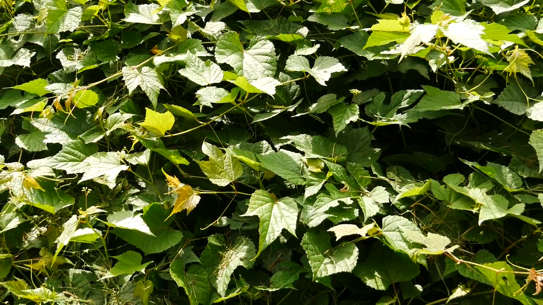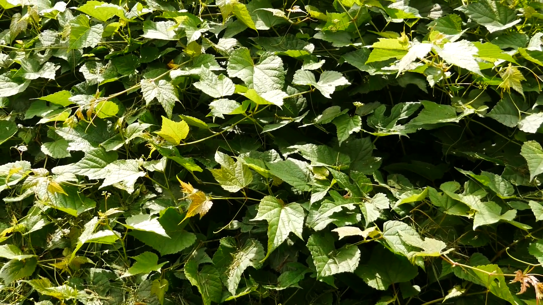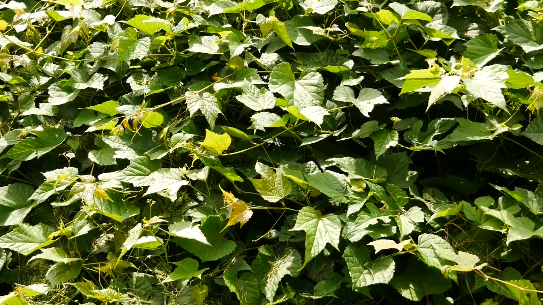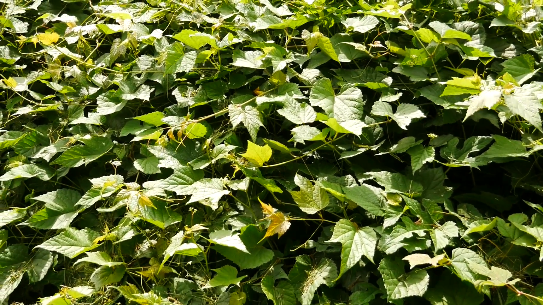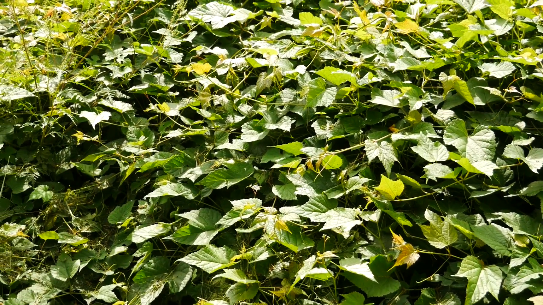Birds and other wildlife actually spread the seeds of porcelain berry, though, increasing the problem that it's causing for them. Porcelain berry also spreads through vegetative growth and can re-sprout from the roots when vegetation is cut back, if the roots are not removed.